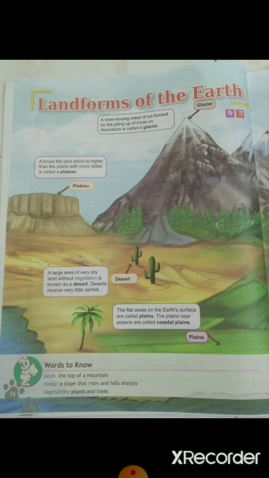The next, a large area of very dry land without vegetation is known as a desert. Vegetation means grass, plants, and trees. So, a desert is a dry area. Deserts receive very little rainfall, and this is the reason why it is dry and has no vegetation.